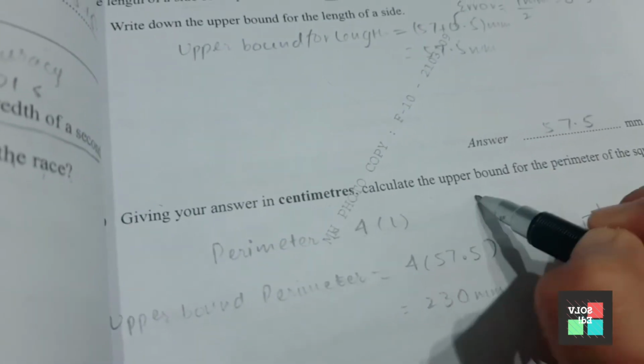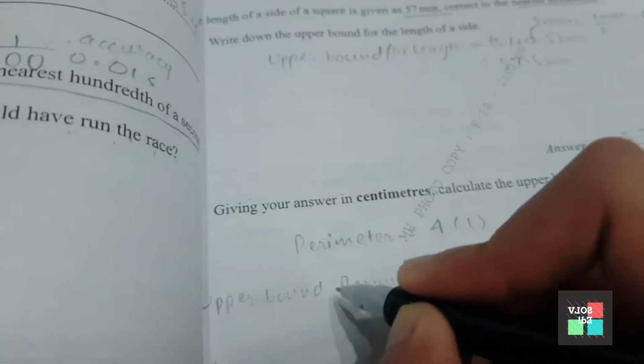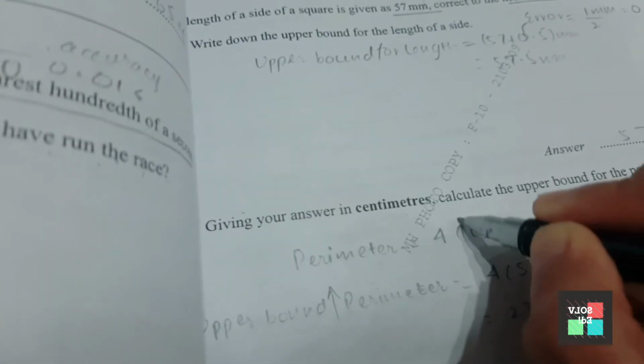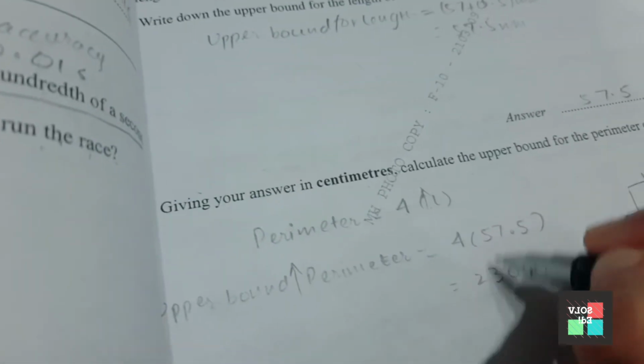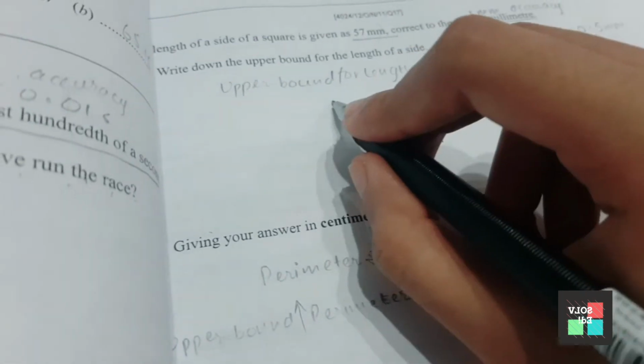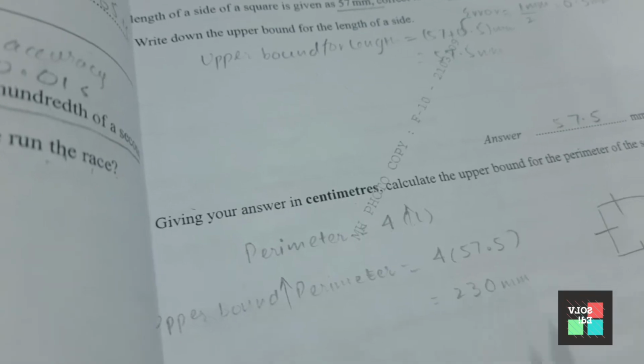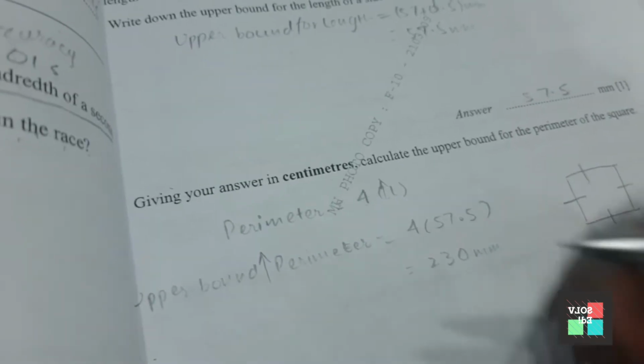We have to calculate the upper bound for the perimeter, and so the upper bound perimeter can be calculated from the upper bound length, right? And we have already calculated the upper bound length. If not, then we can calculate it and then find the answer. So I have an answer of 230 millimeters. I hope you have as well. Moving on.